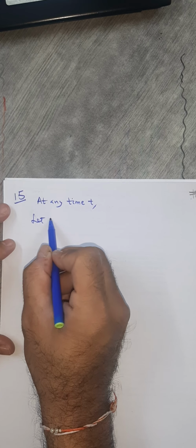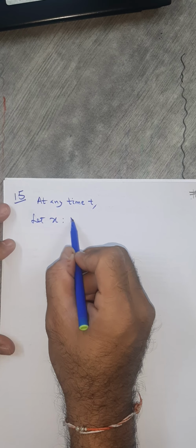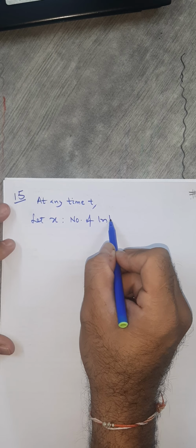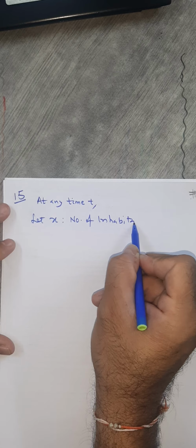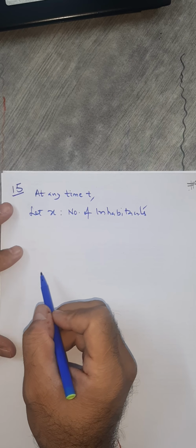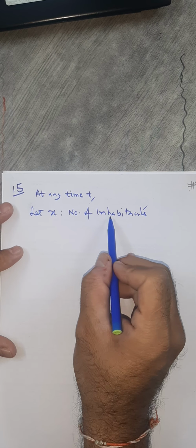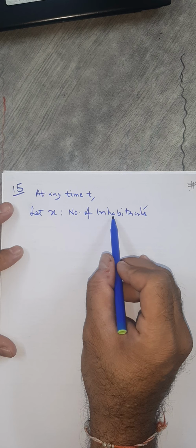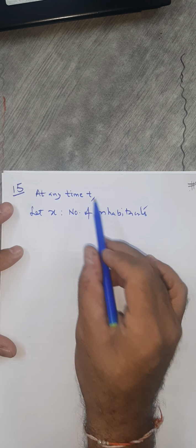Let x equal the number of inhabitants. If you remember, this is the same as that bacteria question which we did earlier. Let x be the number of inhabitants at any time t.